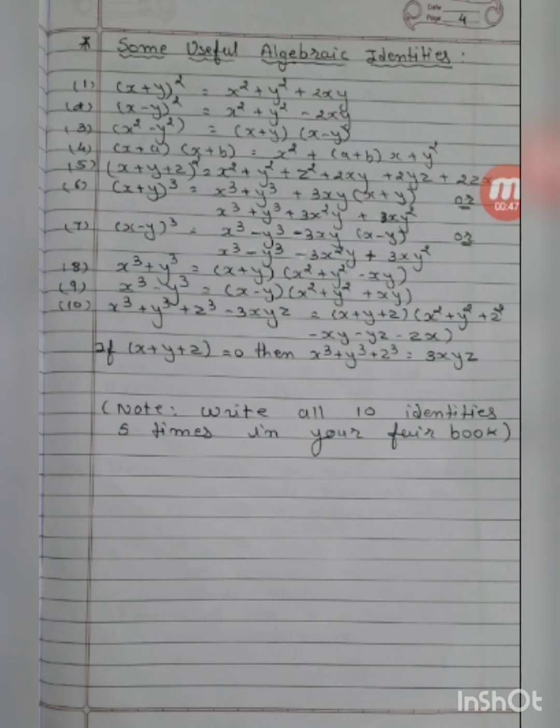Now, we discuss some useful algebraic identities. Here 10 identities you have to learn properly. First is (x plus y) whole square is equal to x square plus y square plus 2xy. (x minus y) whole square is equal to x square plus y square minus 2xy. Third is x square minus y square is equal to (x plus y)(x minus y).